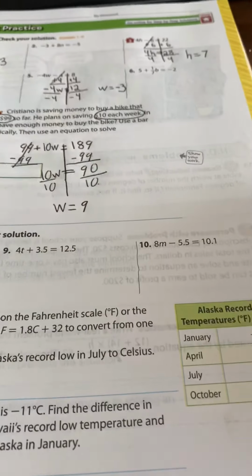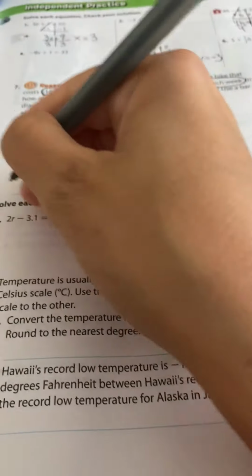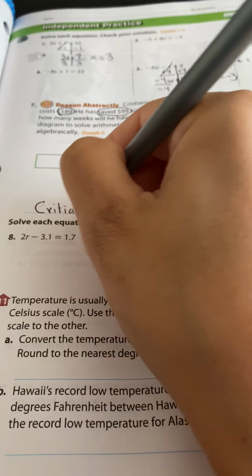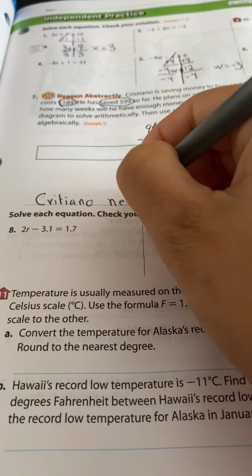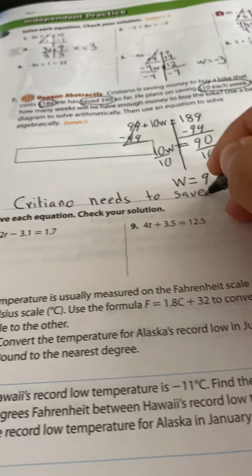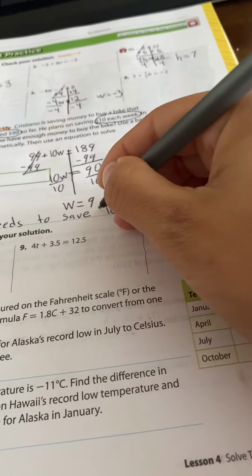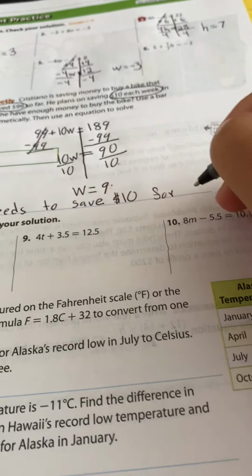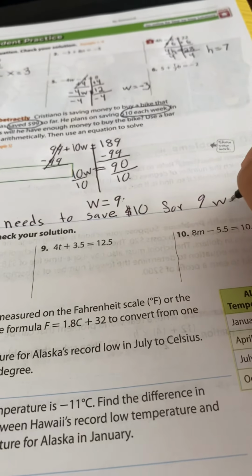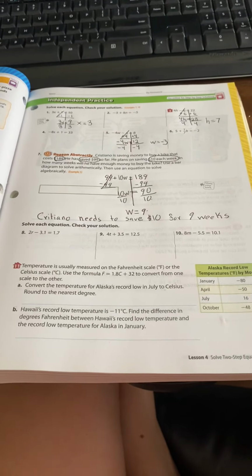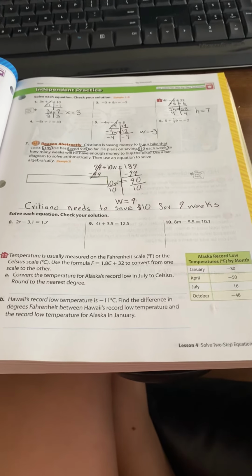90 divided by 10 is 9. So in this case, now we know that he needs, so let's write it down. He needs, or Cristiano needs to save $10 for 9 weeks. So you guys should have that whole sentence written out just like that, okay?